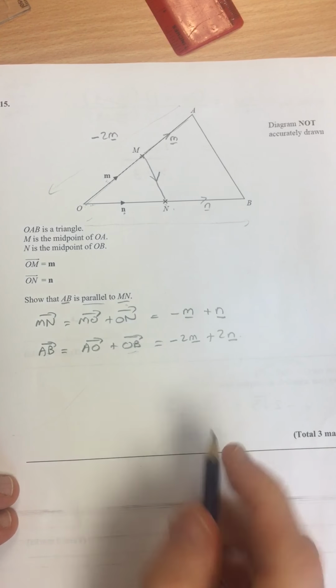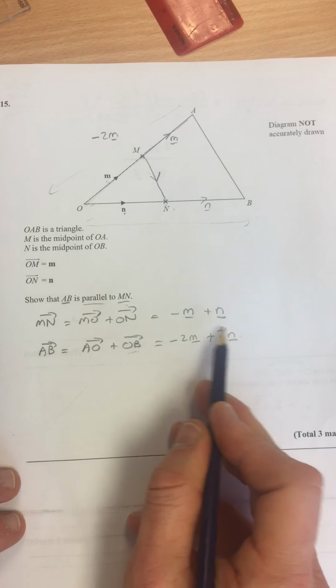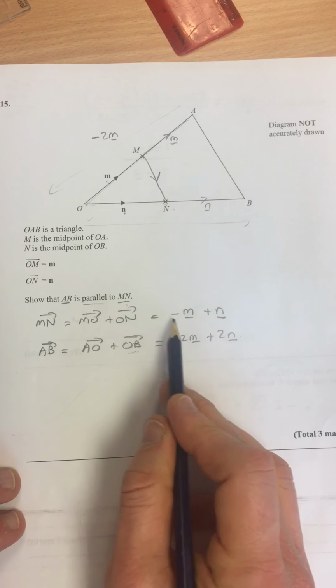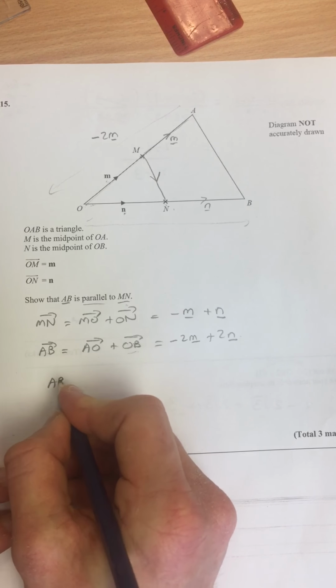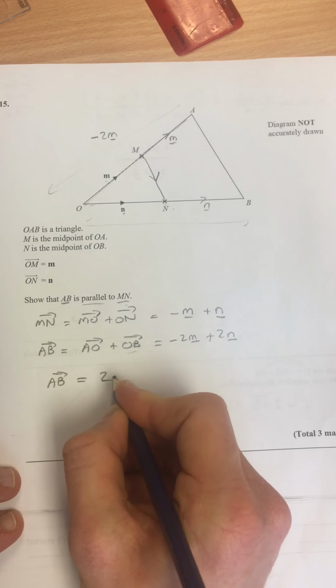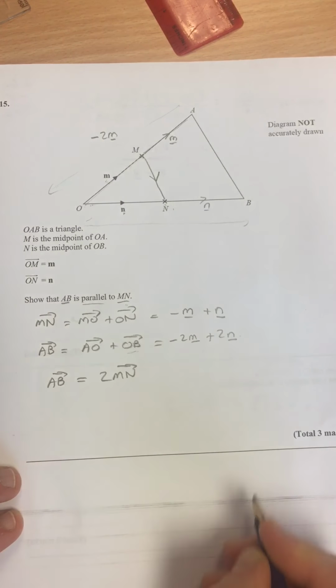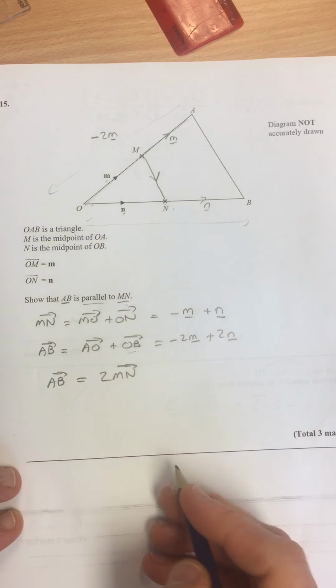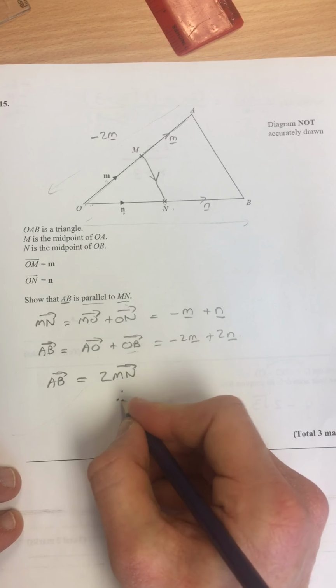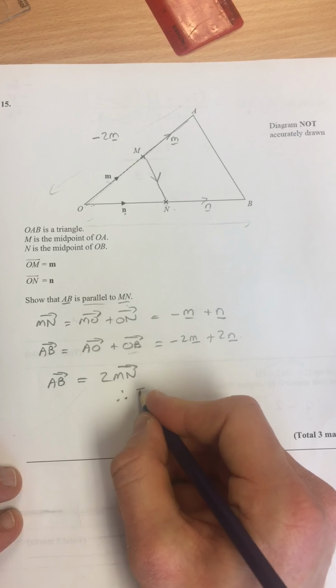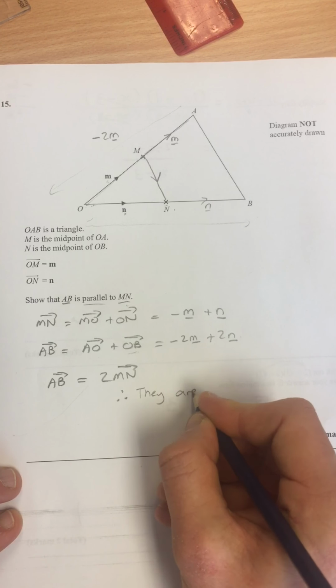And I can see clearly now that the vector AB is twice vector MN, this is twice as big as this, therefore they are in the same direction, so therefore they are parallel.